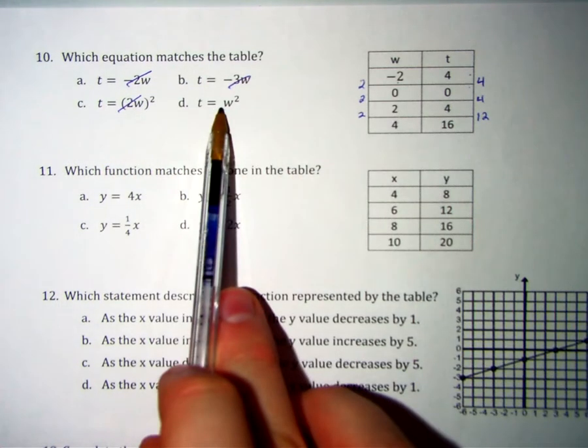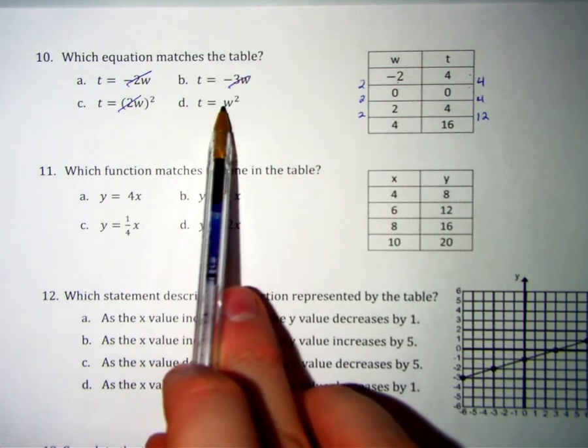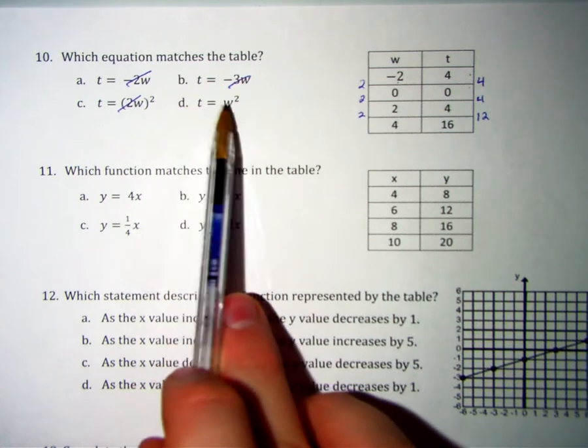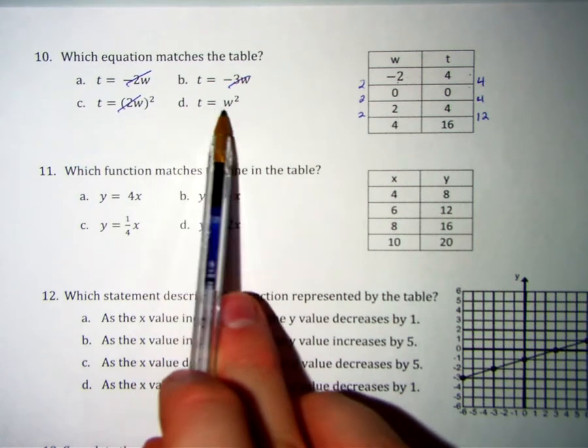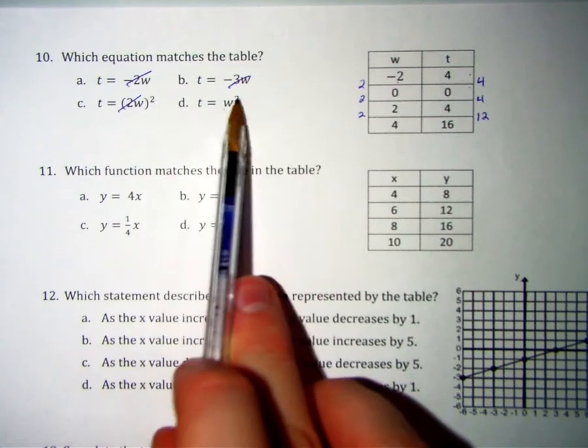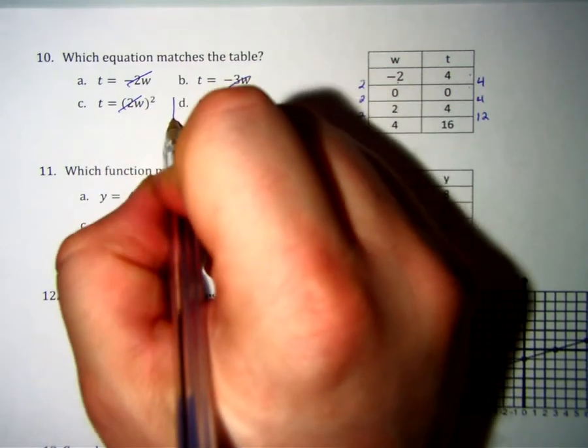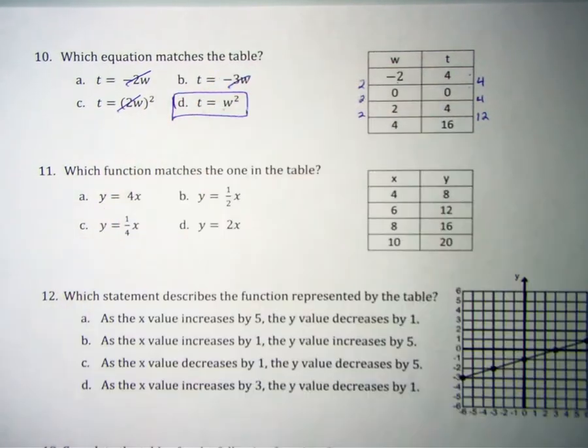Let's check just to make sure that this one works. -2 squared is 4, that's correct. 0 squared is 0. 2 squared is 4, and 4 squared is 16. So D, in fact, does match the table.